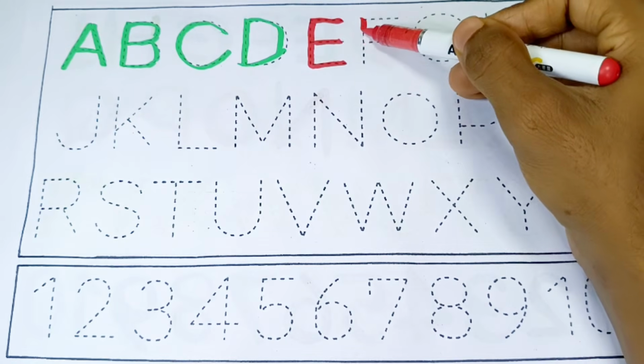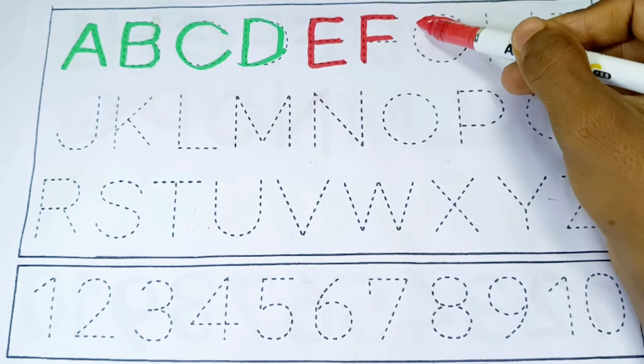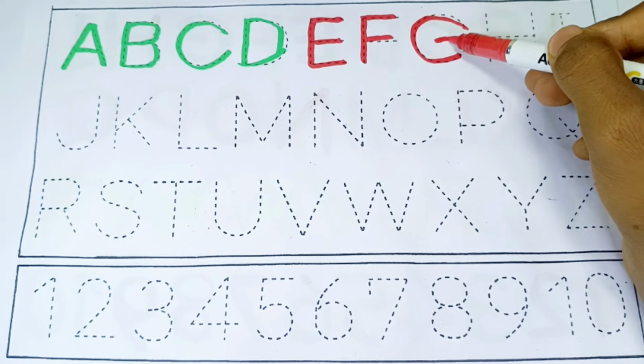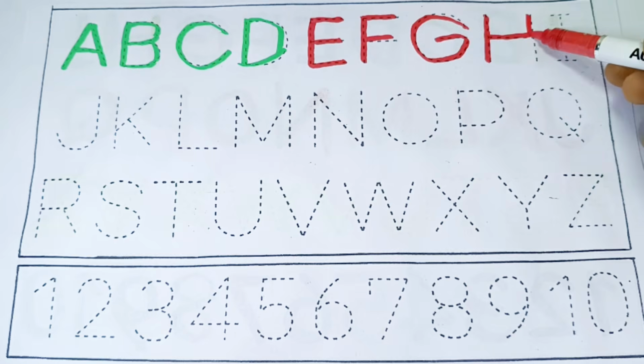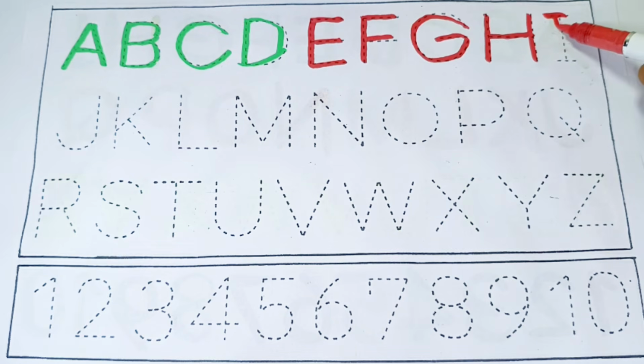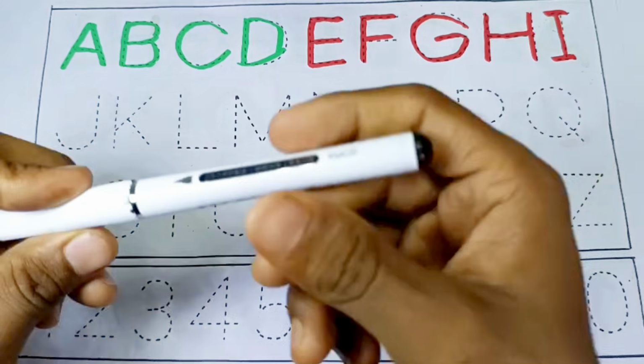Now you draw E and use red color. E for elephant. F for fish. G for God. H for helicopter. I for ice cream.